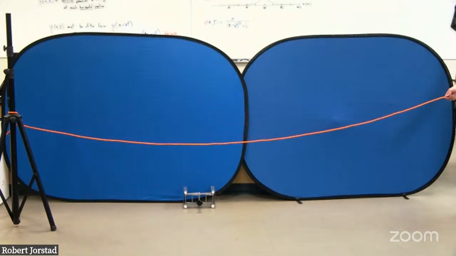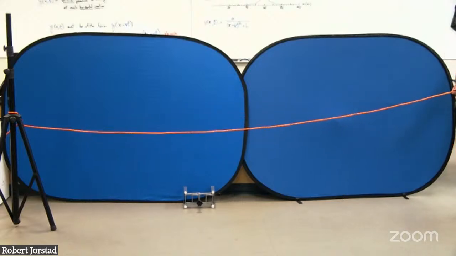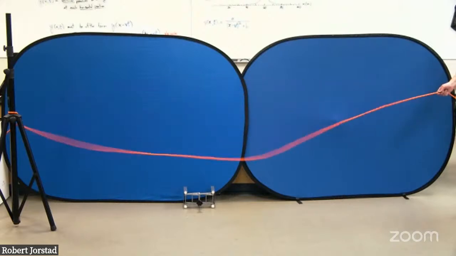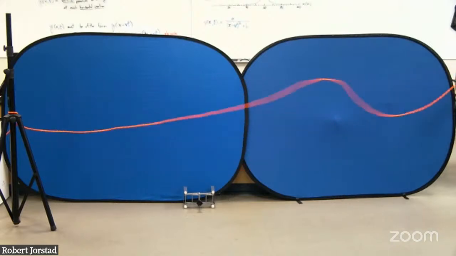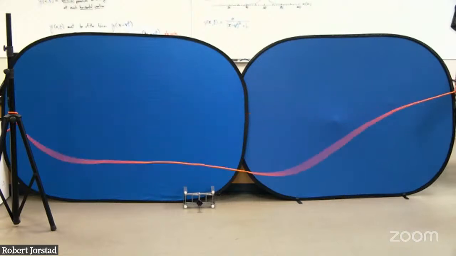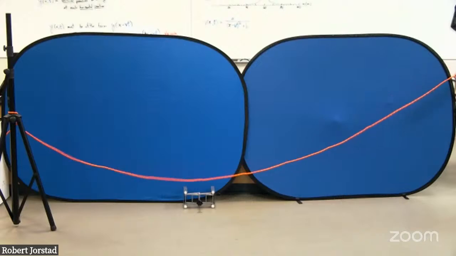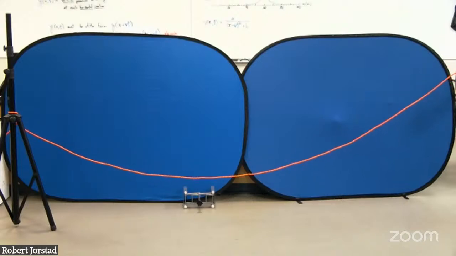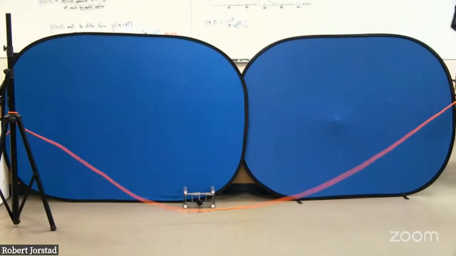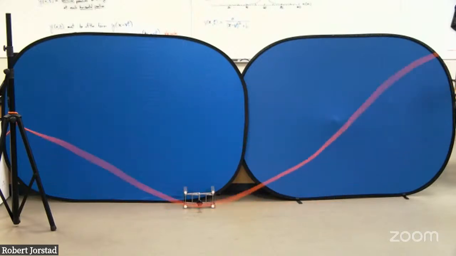So the idea is, this is going to be a little bit exaggerated, but you can imagine sending a pulse down the string. If I whip it, you could see that pulse traveling to the other end, right? Now, in this case, it gets wild and kind of out of control because there's not much tension on the rope, but you can see a pulse traveling down the rope.